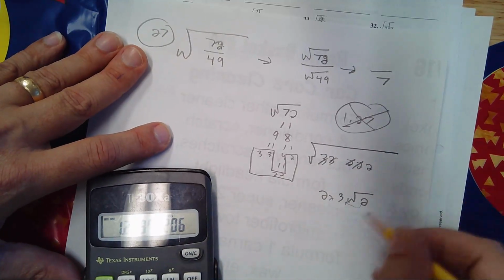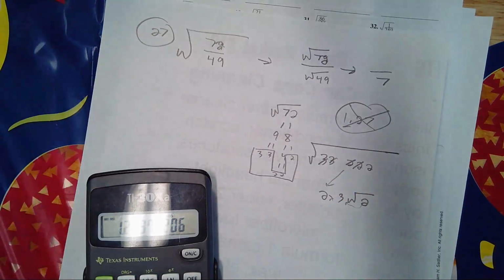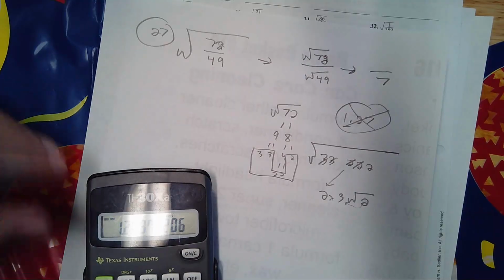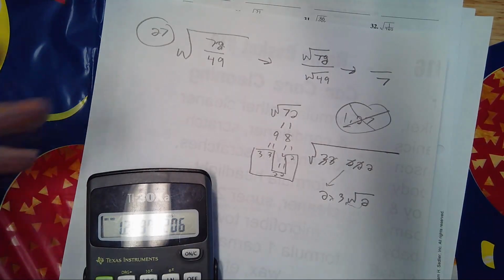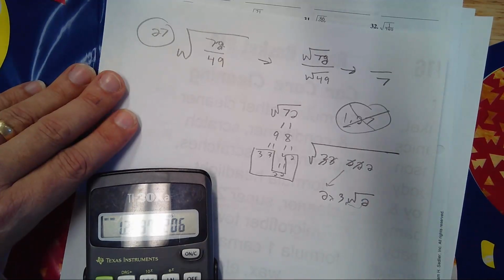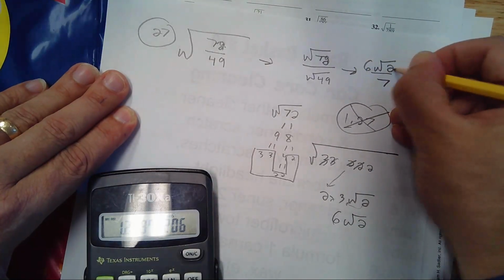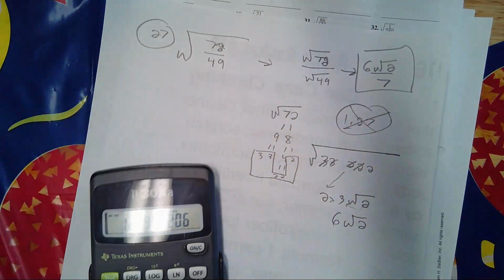So when they combine up, they were in the box, and now they're outside of the box. So that's what they desire. If they can combine, they will. If they can't, then they can't. Think of it like your remainder. But 6 root 2. So then on top, I have 6 root 2. On the bottom, I have 7.